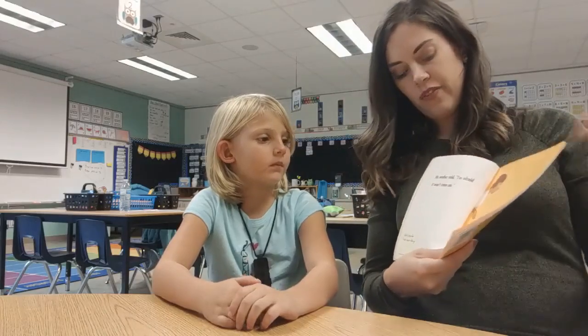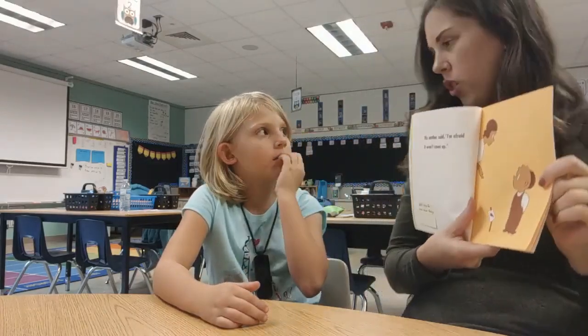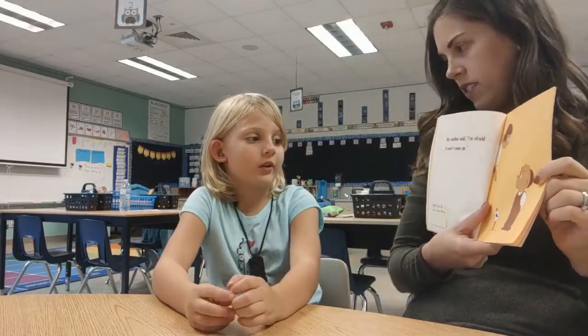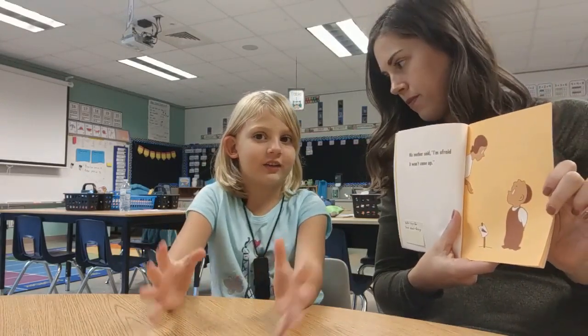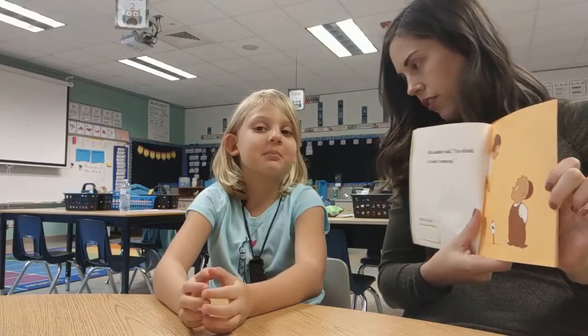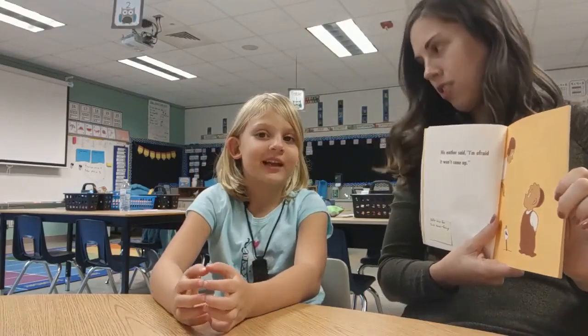Now notice the boy's face. Does he look very worried yet? No, he looks interested, but I think he's still thinking that it's still going to grow. So he doesn't look very worried. He's looking interested. He still thinks it's going to grow? Mm-hmm. Okay, let's see if that changes.